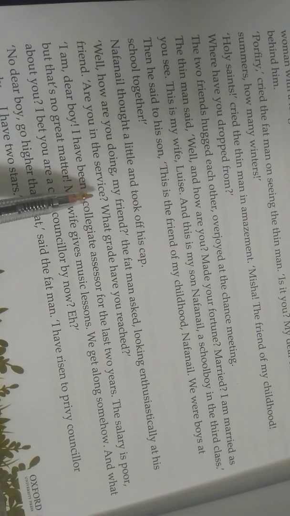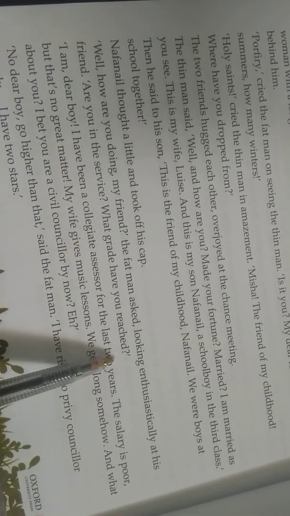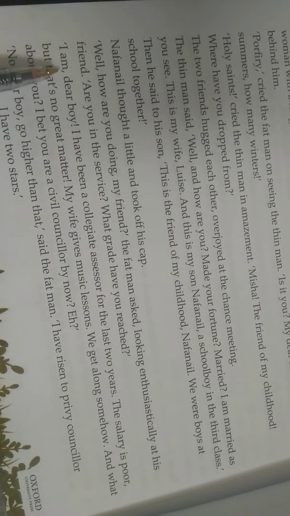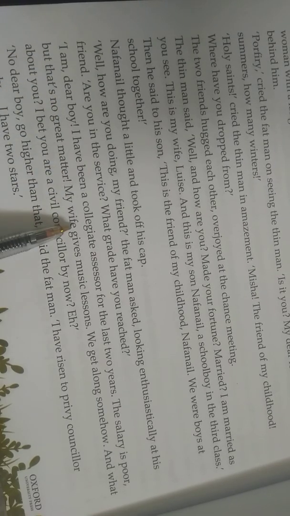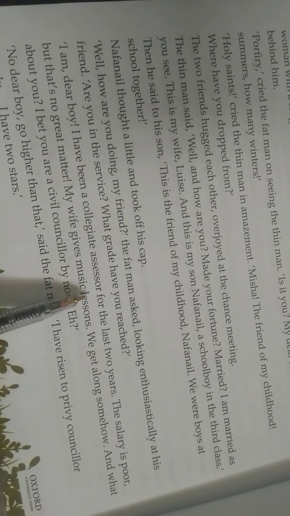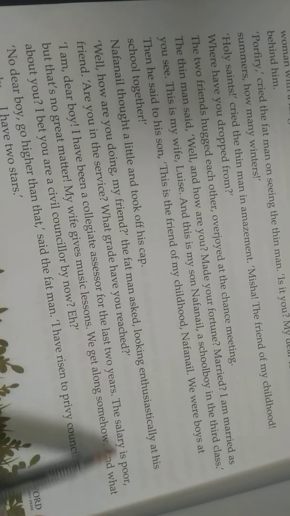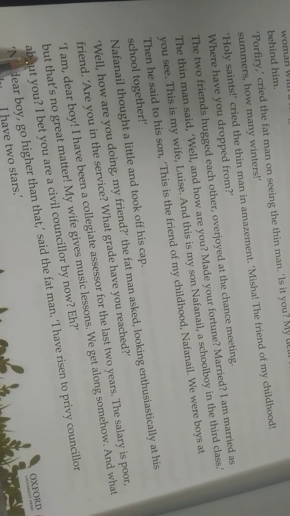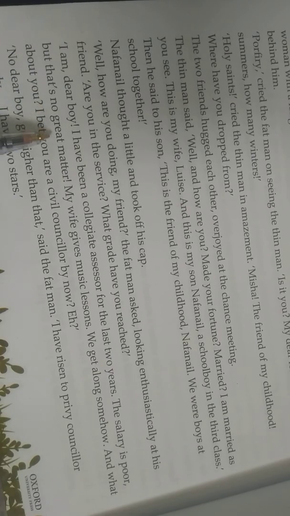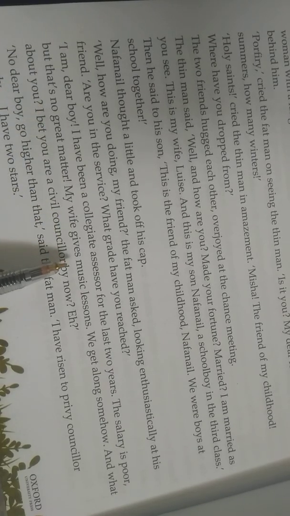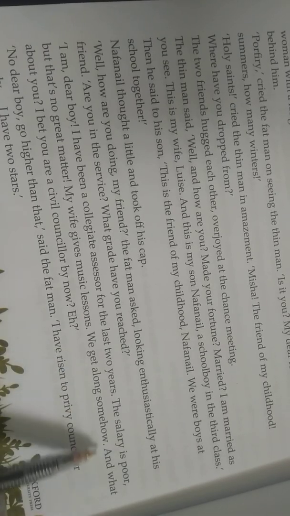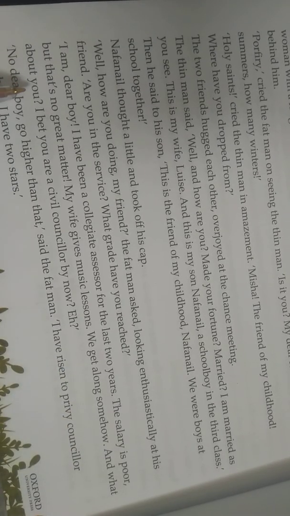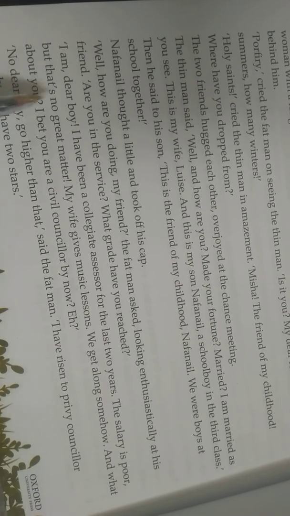"Are you in the service? What grade have you reached?" "I'm, dear boy, I've been a collegiate assessor for the last 2 years. The salary is poor, but that's no great matter. My wife gives music lessons. We get along somehow. And what about you?" He's describing himself, and very easy language is being used over here.